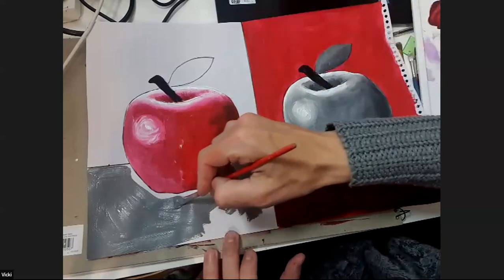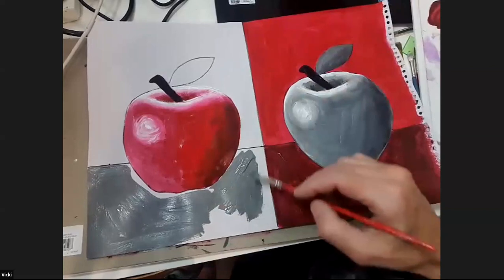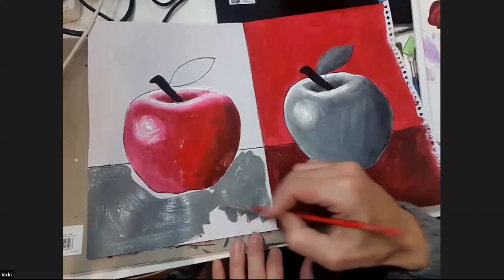Okay, so we're using our mid gray here at the bottom, right?